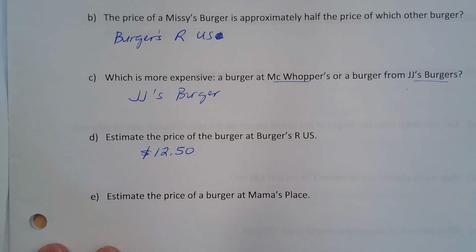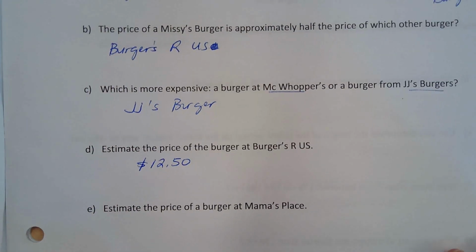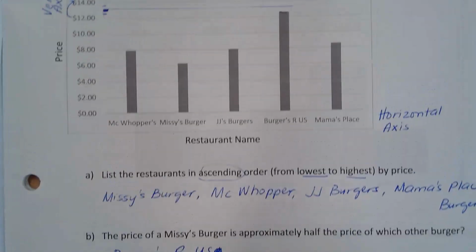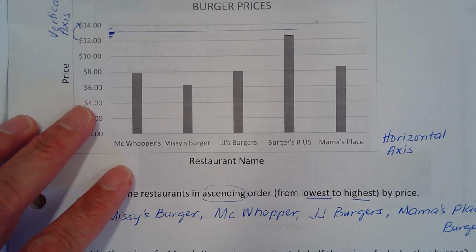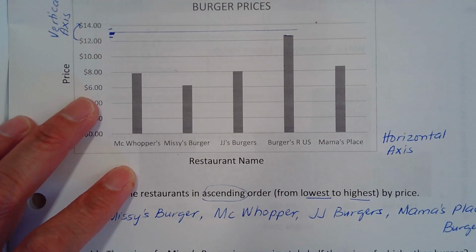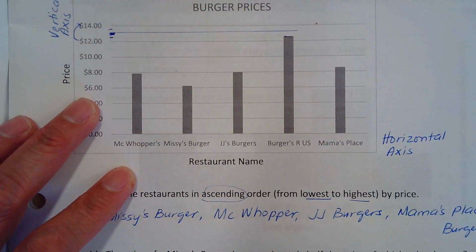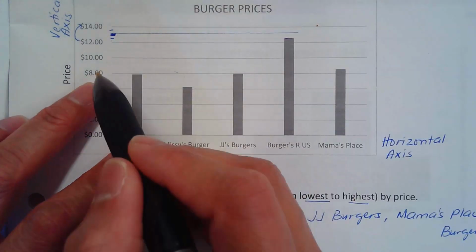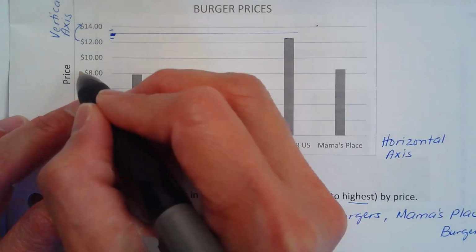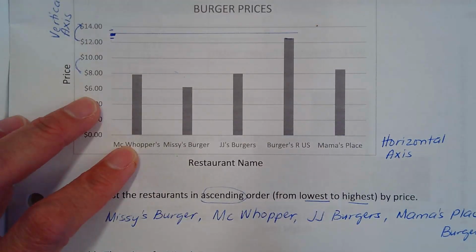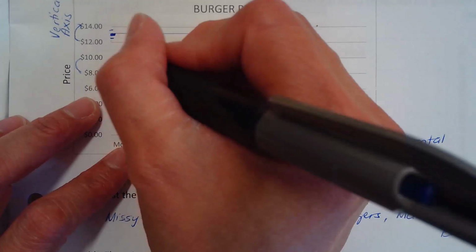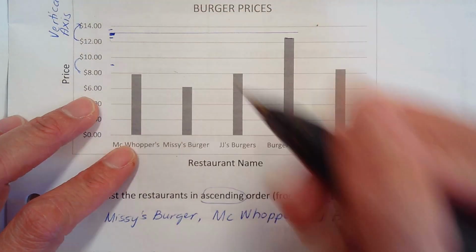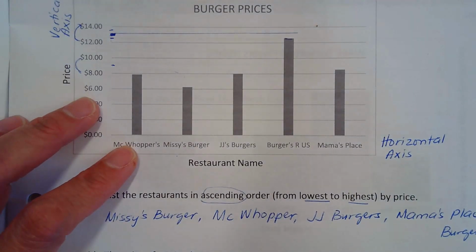Okay, now let's take a look at this one. Estimate the price of burger at Mama's Place. Where's Mama's Place here? So how much is it? Where approximately is it? We know it's between 8 and 10, right? So that's a $2 difference. If you cut it in half, that's $9.